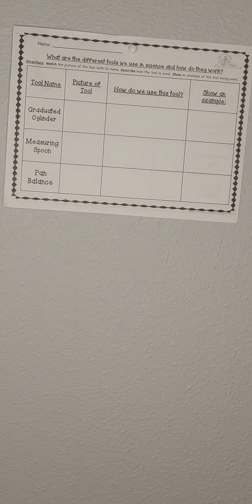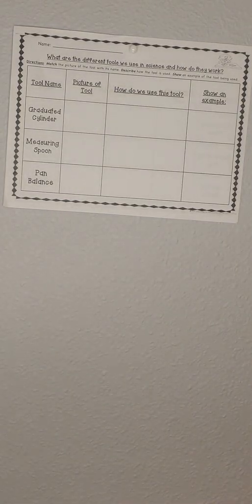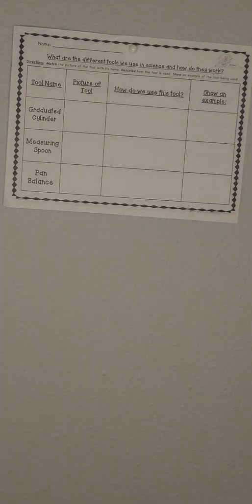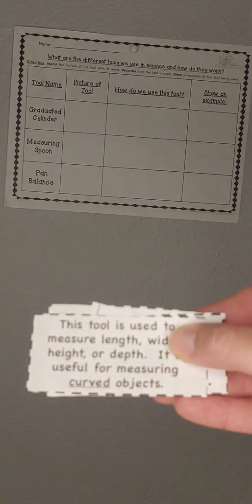For this lesson, we are going to be talking about the scientific tools. You will need to get your pictures of tools and cut them apart. So these are some of the examples of some of the little tools. You will need to get your descriptions of the scientific tools, and I've cut all mine apart.